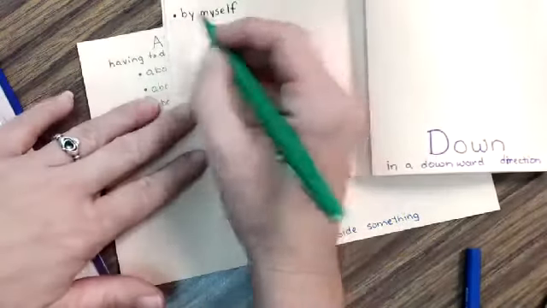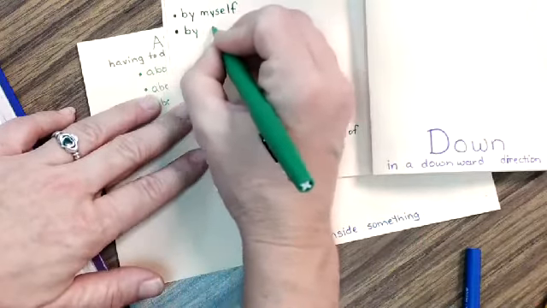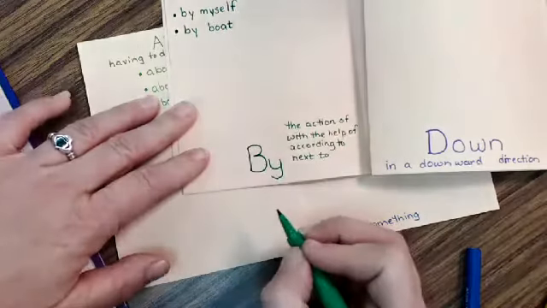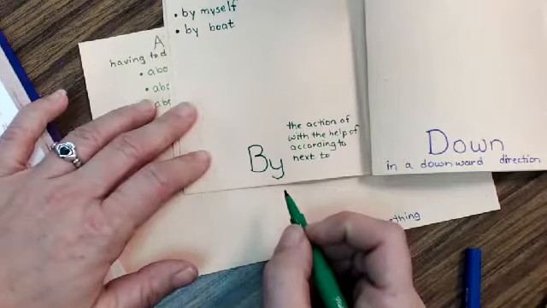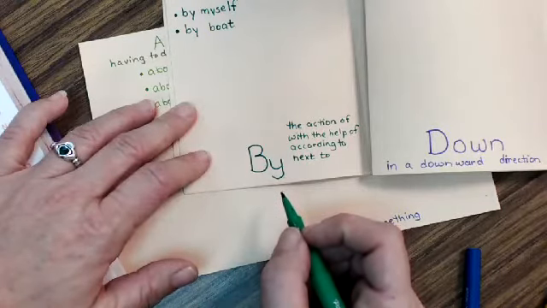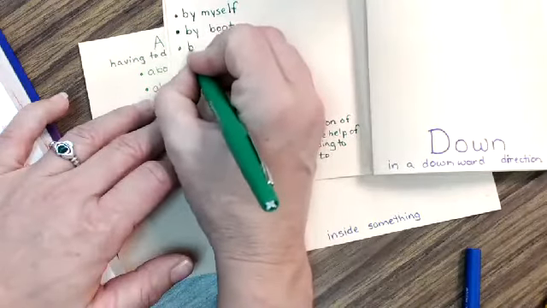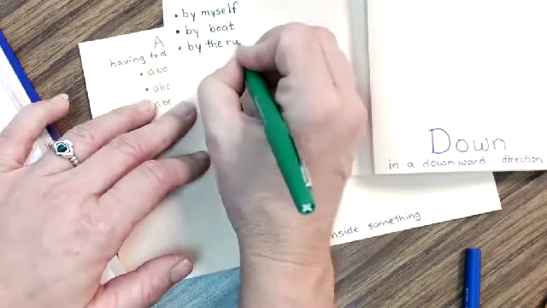Oh, here we go. We crossed the river by boat. Or we travel by plane, or we travel by car. According to. We always play by the rules.